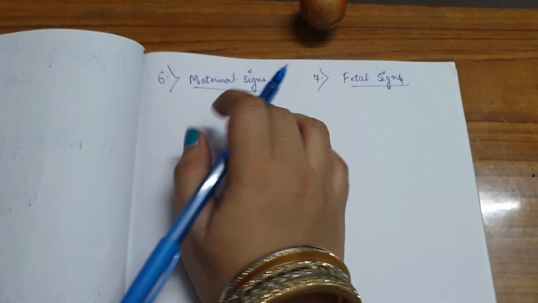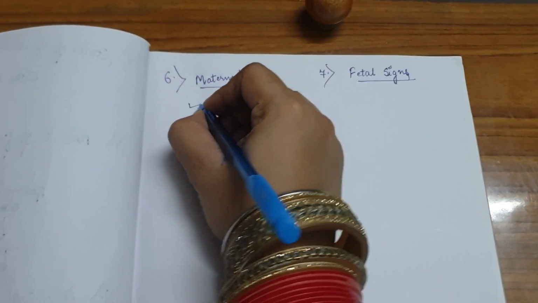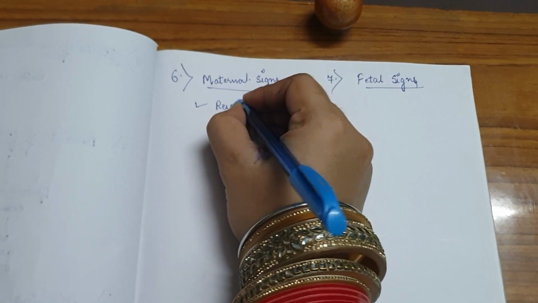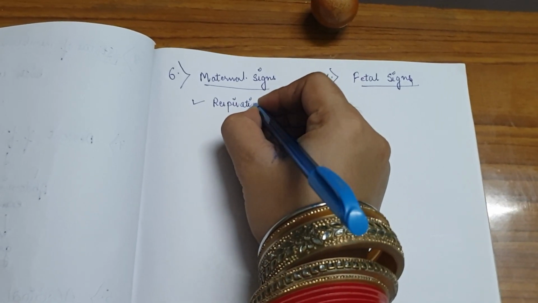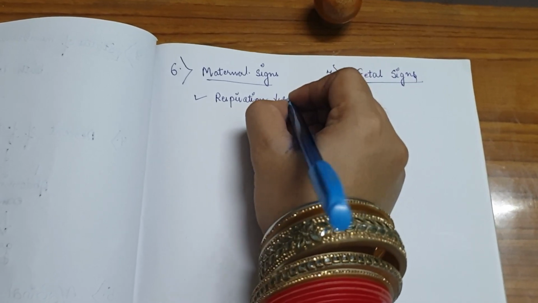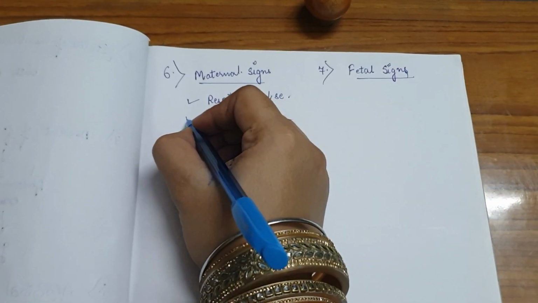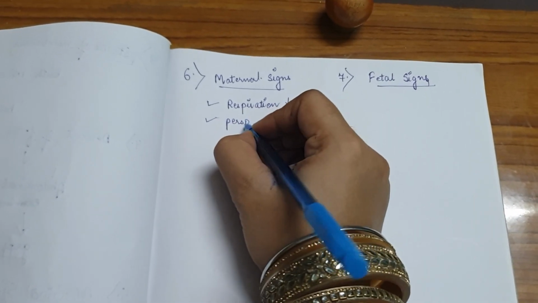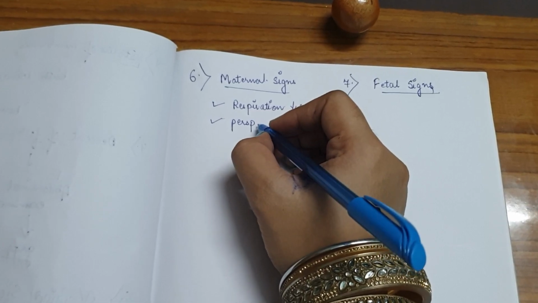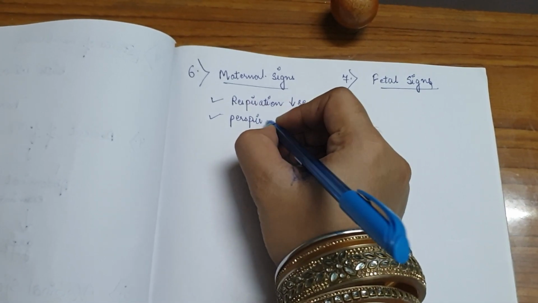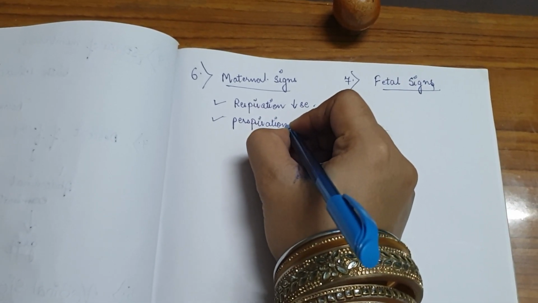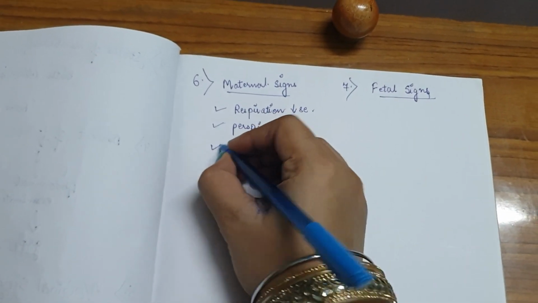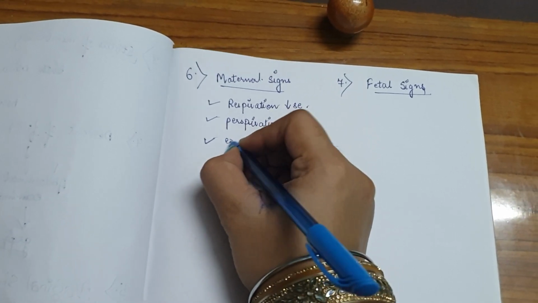Firstly, in the maternal signs, the respiration decreases, but the perspiration, meaning the sweating due to the bearing down effort, increases, and due to the bearing down efforts the mother is exhausted.